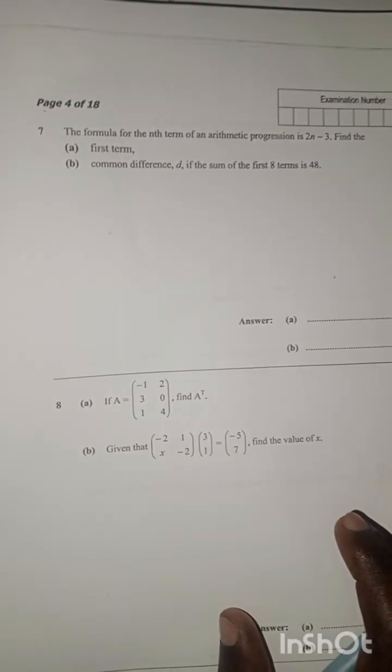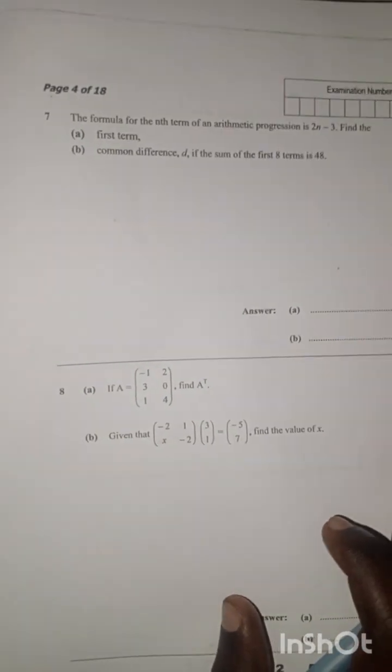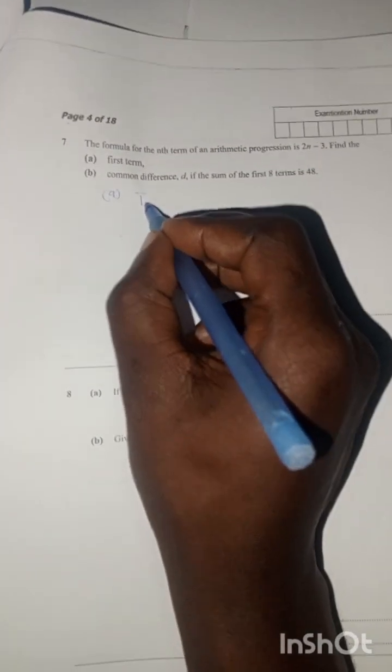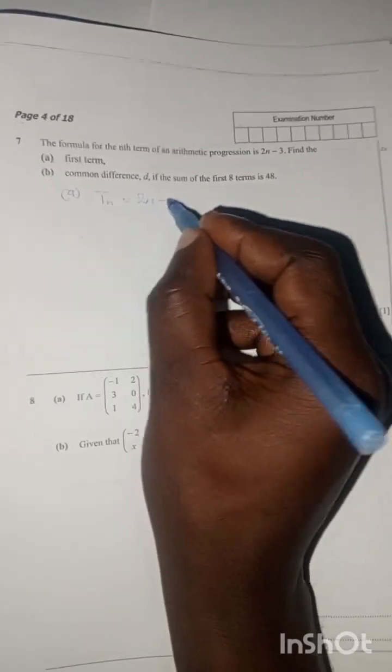Right now we have question 7, very simple. The formula for the nth term of an arithmetic progression is 2n minus 3, find the first term. Since the question wants us to find the first term, what you need to do is replace n with 1 so that you can get your first term. So I can express the formula as tn is equal to 2n minus 3.